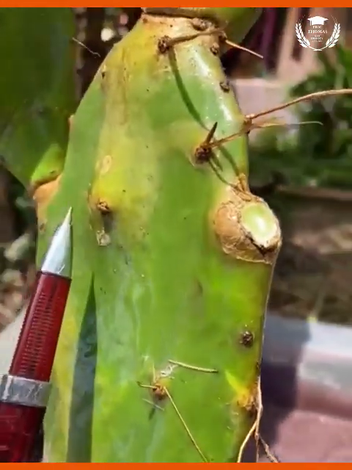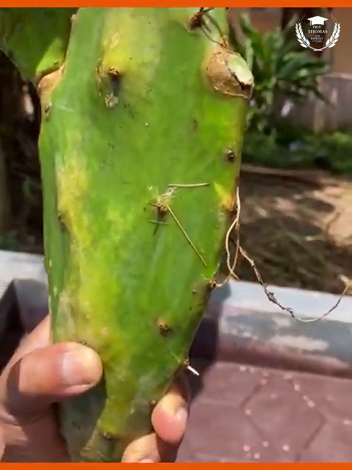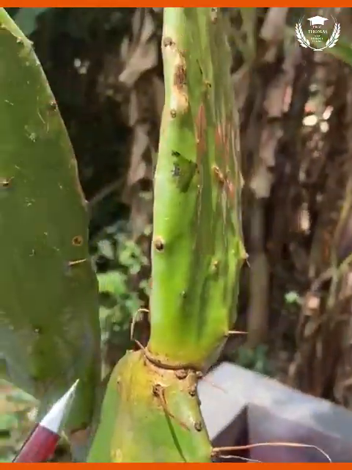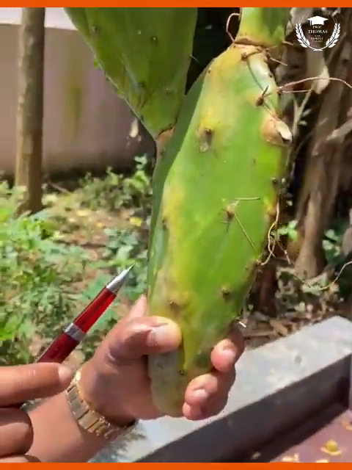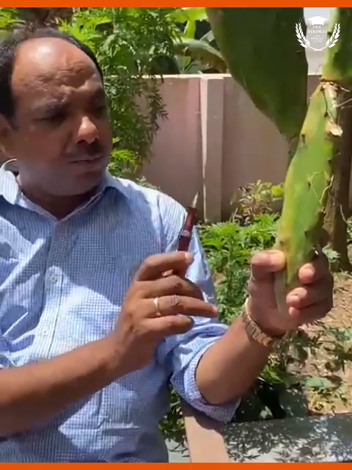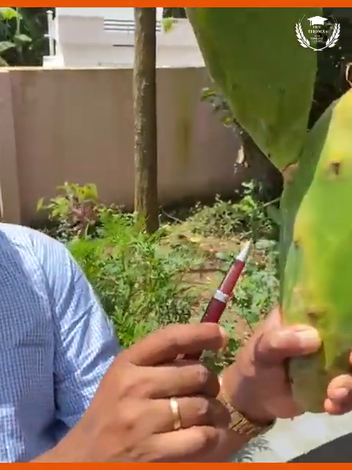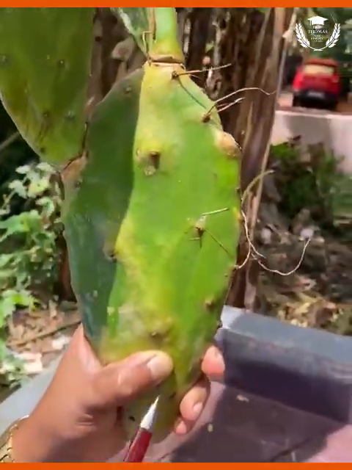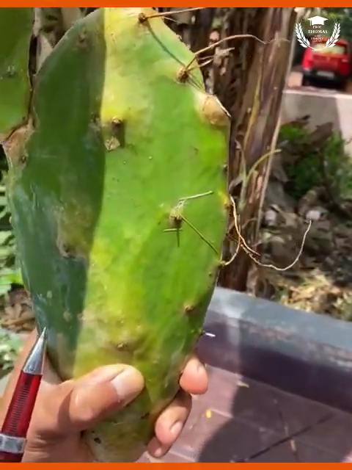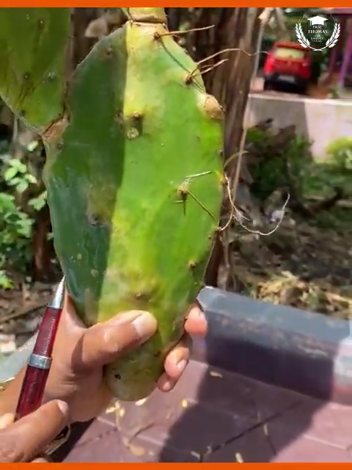Spines are there; leaves are modified into spines. In Opuntia the stem is flattened, but the Euphorbia stem is cylindrical. Leaves are modified into spines. This is called a phylloclade.